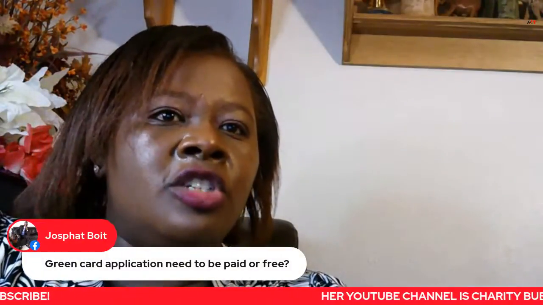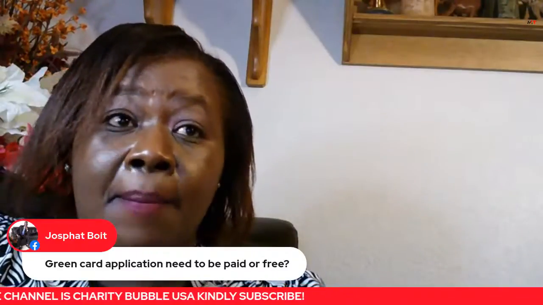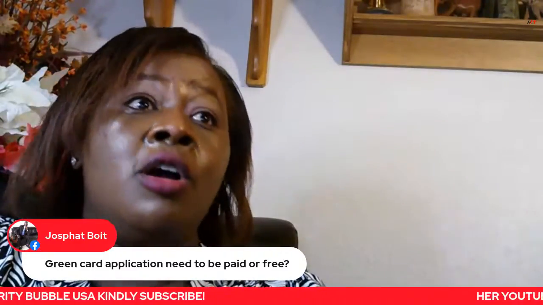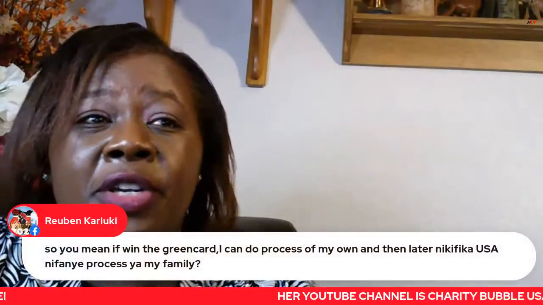Does the green card application need to be paid or is it free? When you're doing the application, it is free of charge. The only money you will pay is if you go to someone's cyber cafe, of course they will charge you for the bundles, for the internet. But the application is free. And if you follow what we have been talking about, you will be able to do it for yourself. You don't need to pay anybody to do it.